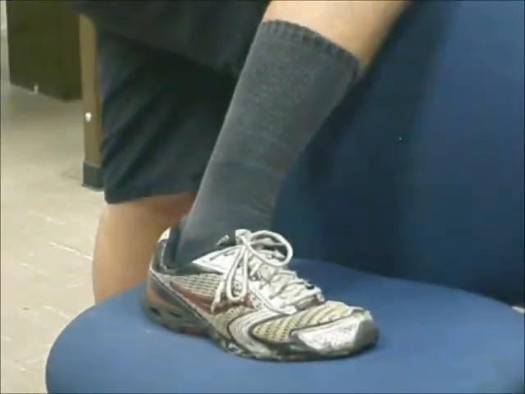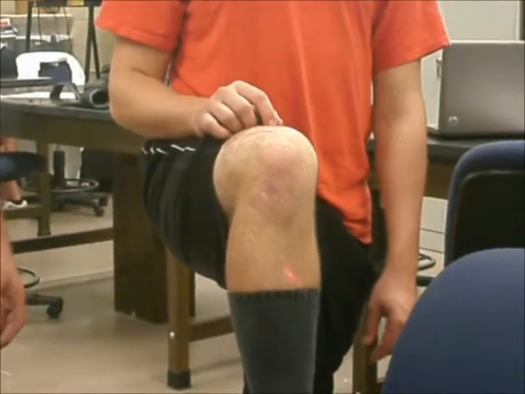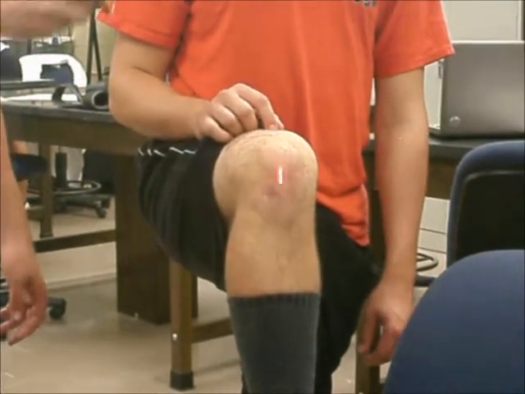There it is. We have our fibula. We have the head right here and the neck right below it, and our lateral malleolus right here. We have our patella. We have our base, and then we have the apex.